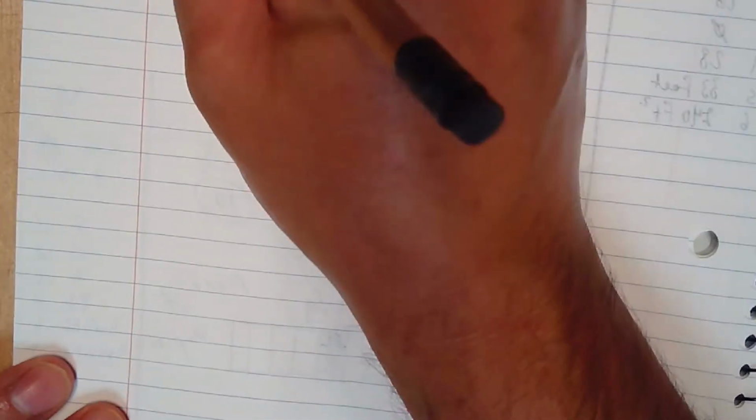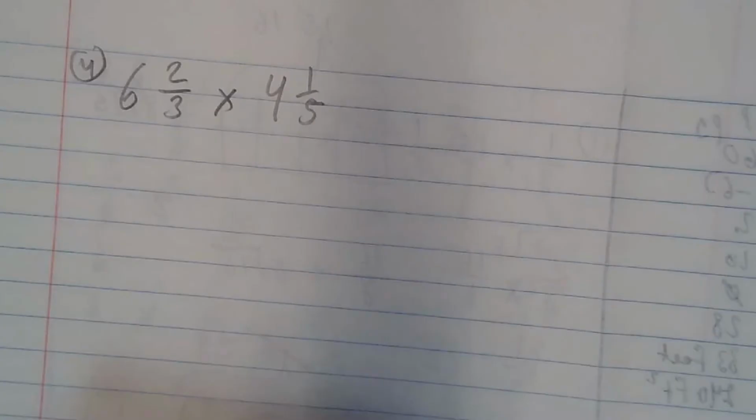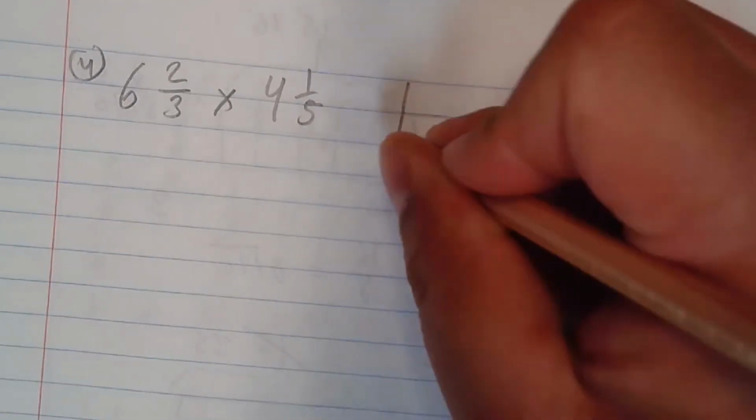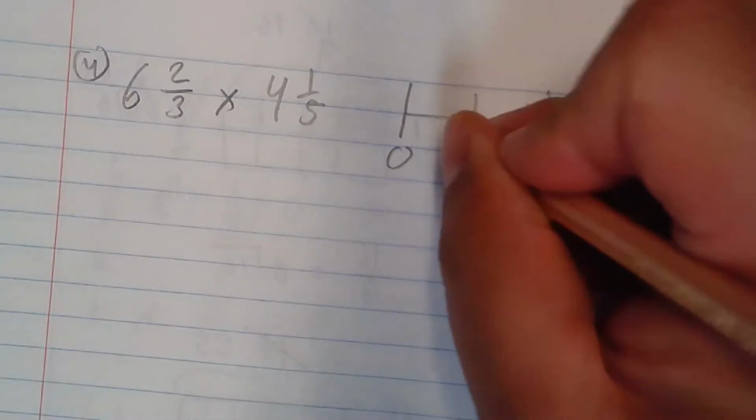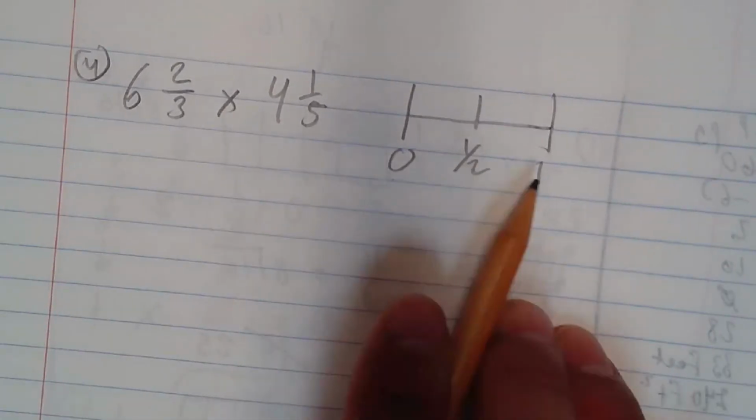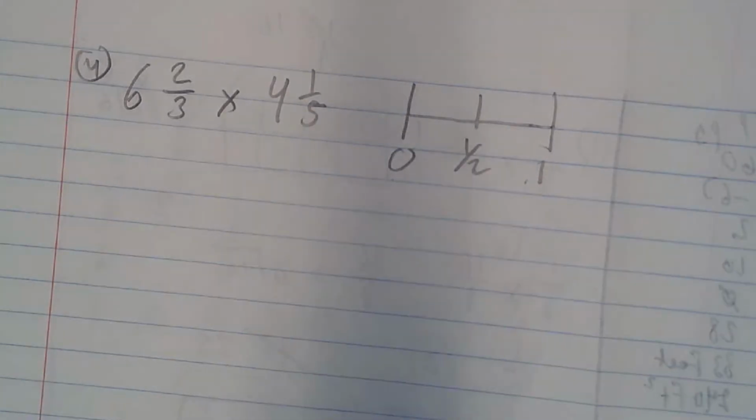Here's number 4. Be careful. This takes a little bit of thinking. Again, just think it through. Don't jump into it. Don't assume anything. We have 6 2/3 times 4 1/5. To do this problem, I'm going to rewrite what I wrote in the other problem. Just a little number line from 0 to 1 and half. Are we closer to 0? Are we closer to 1/2? Or are we closer to 1? Just remember that.